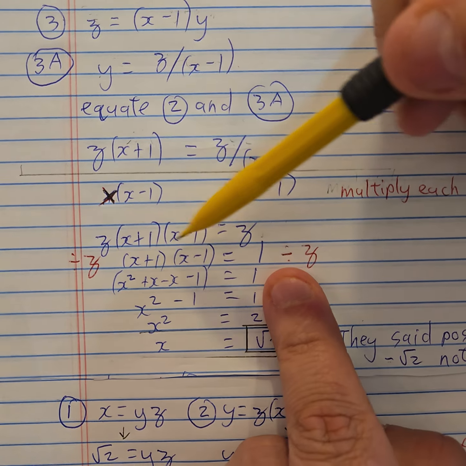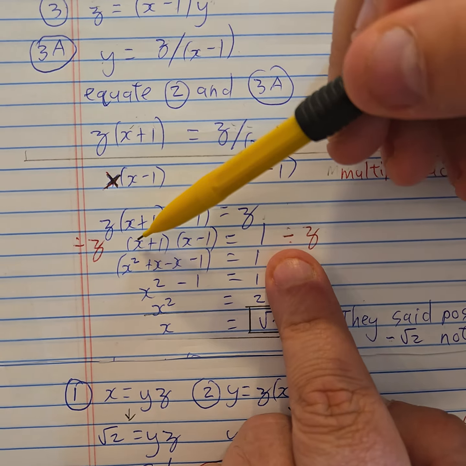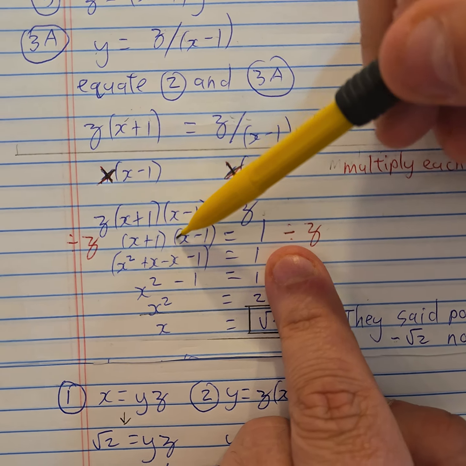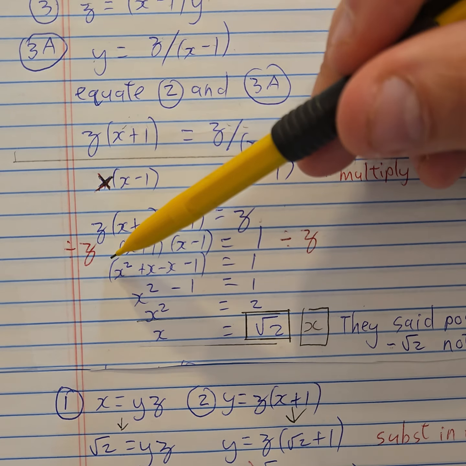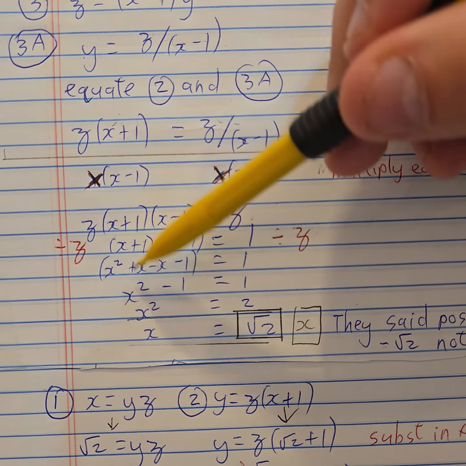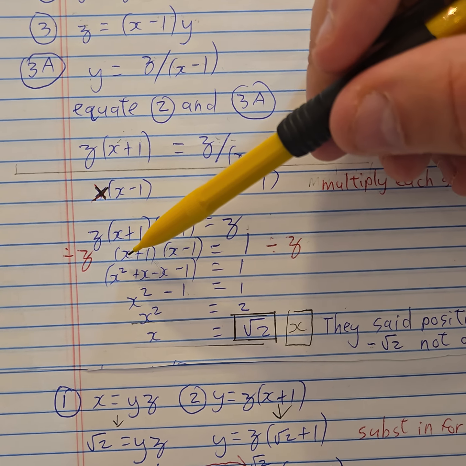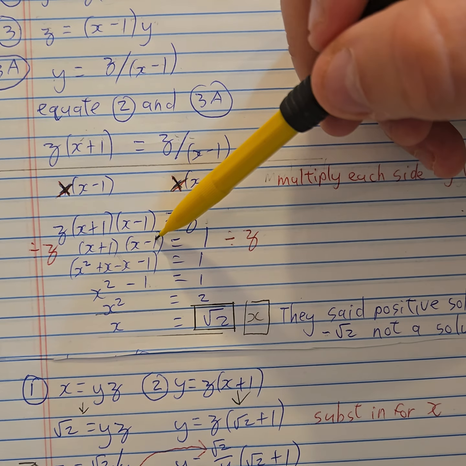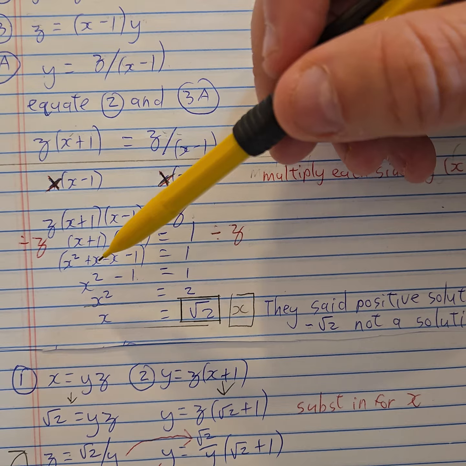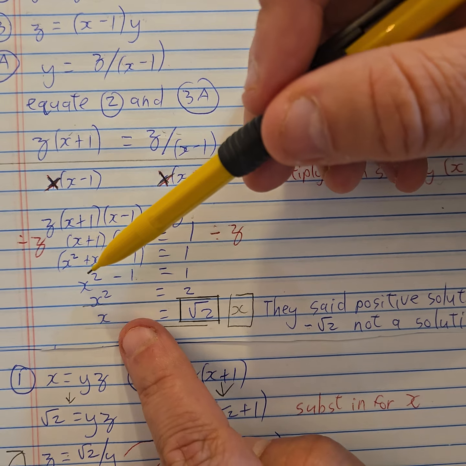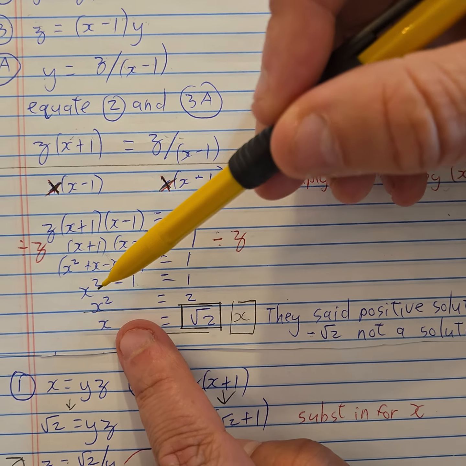I multiply these two brackets, each term by each term. I could say that there's a plus x, there's a minus x, and the middle terms cancel out. We're left with x squared minus 1. And those who know the pattern a plus b times a minus b equals a squared minus b squared could have got there immediately. So we've got x squared minus 1 equals 1.